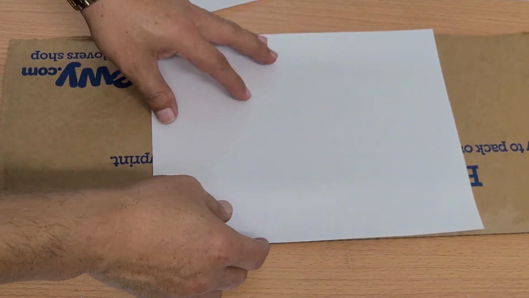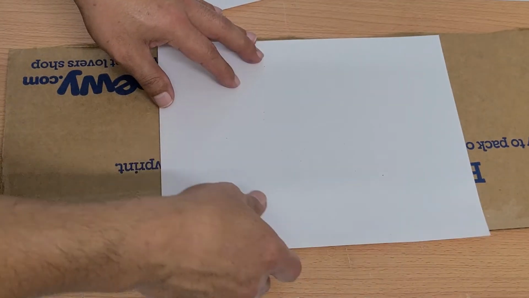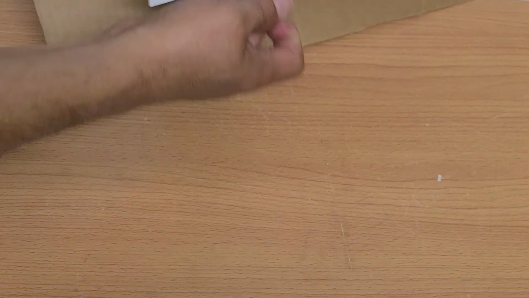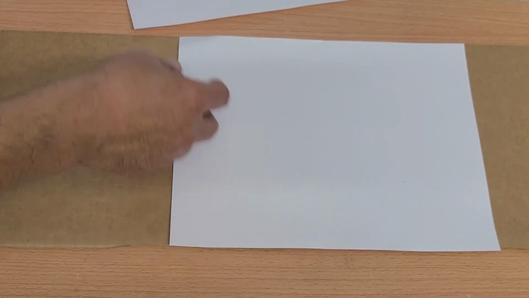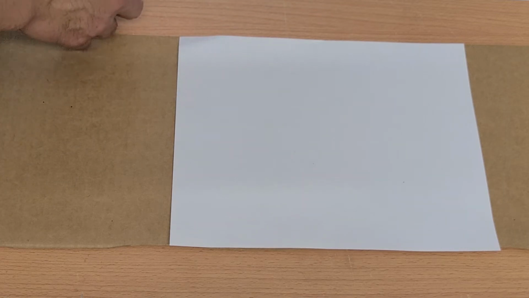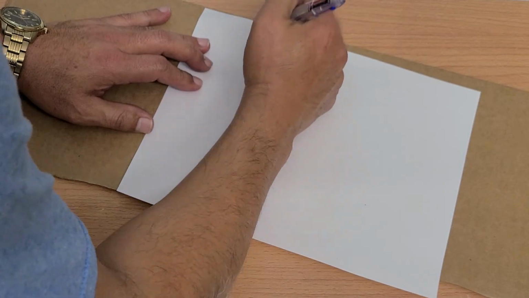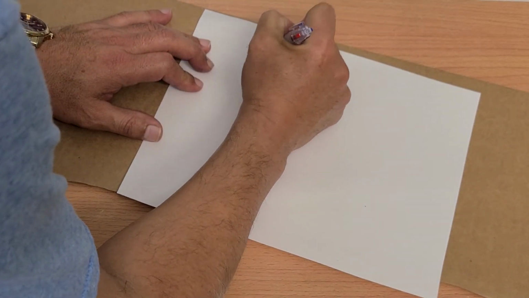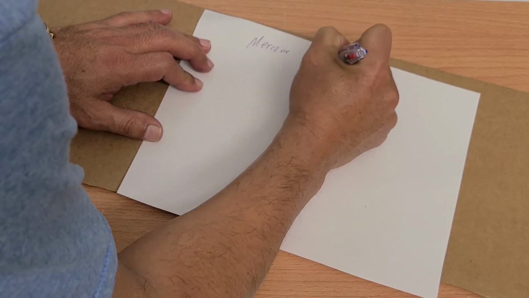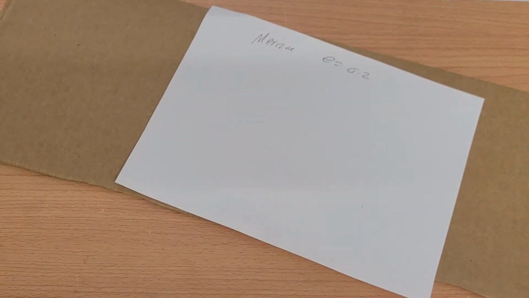Let's go to Kepler's first law. Let's create an ellipse right here, let's say. Okay, great. Now let's see, for Mercury, remember for Mercury, what happens? For Mercury, we have that eccentricity equals 0.2. Okay, that's Mercury. Perfect.